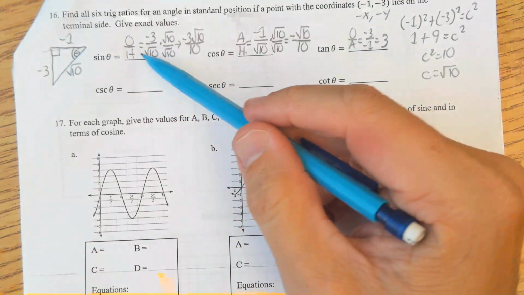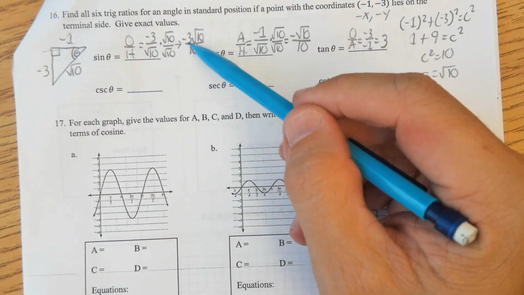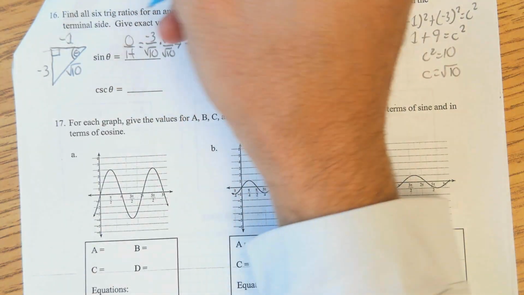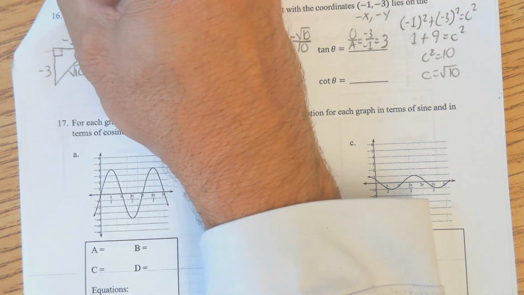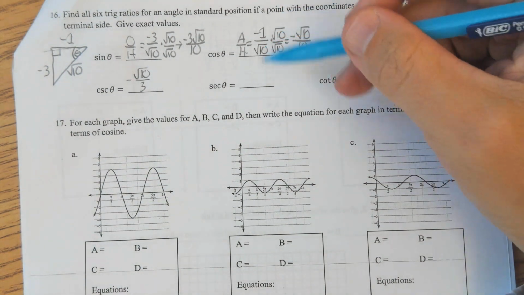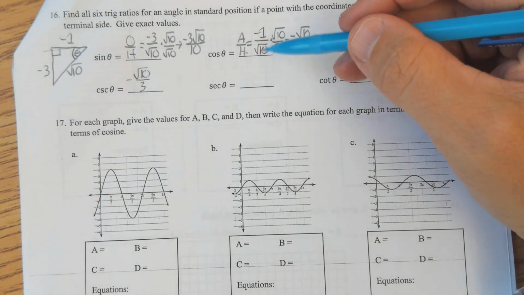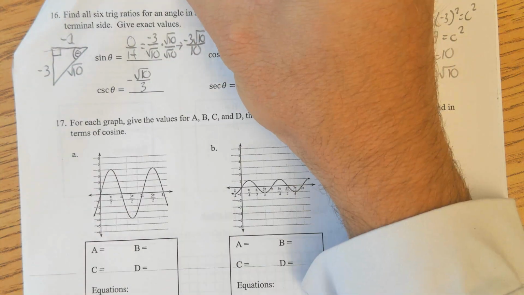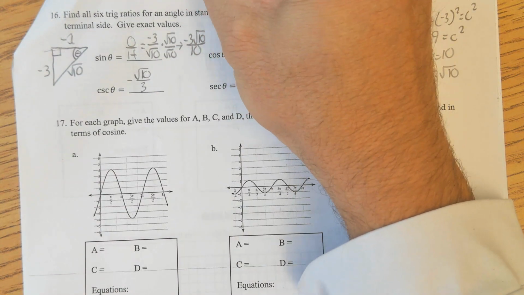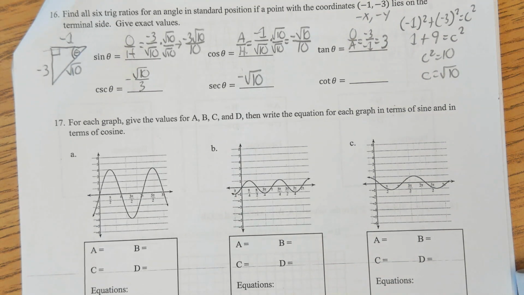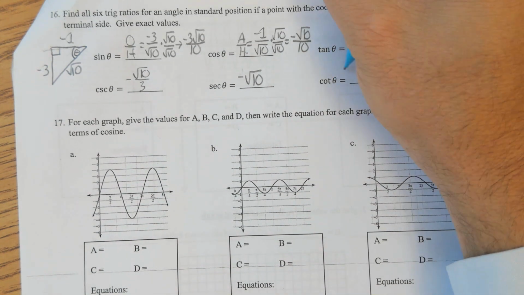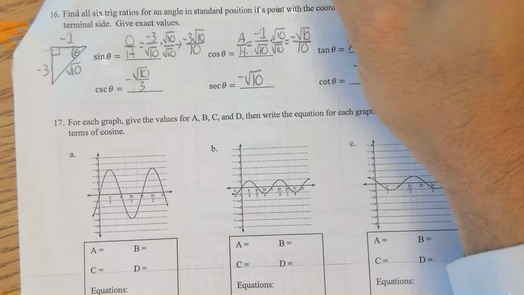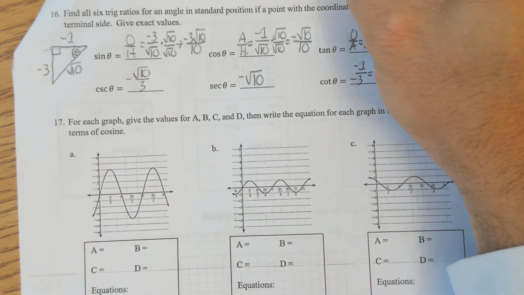Okay, cosecant, I'm going to flip before I do this so then I don't have to worry about rationalizing. Okay, so I'm going to flip my first step here. So you just flip that and you get -root 10 over 3. Same thing here with cosine with secant because they're reciprocals. Just flip this first step here before rationalizing. And I'm just going to get a -root 10 because that's -root 10 over 1 is just -root 10. Cotangent, we're going to flip here, -3 over -1. So that gives you a -1 over -3, which is just a positive 1/3.